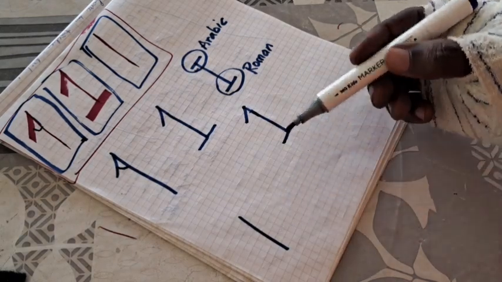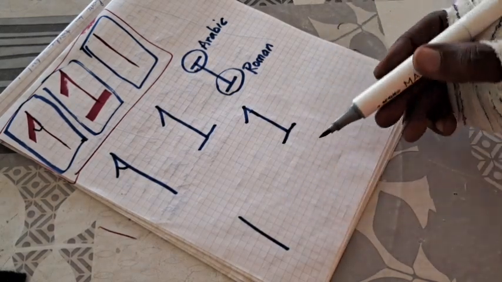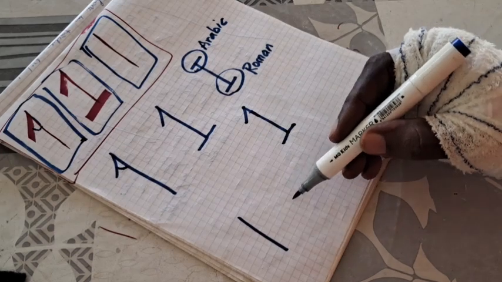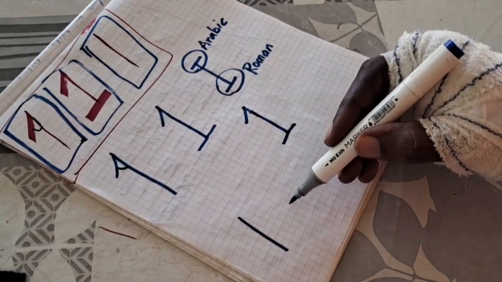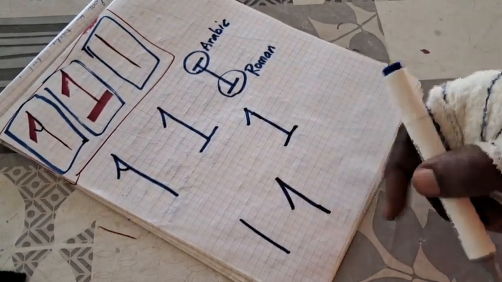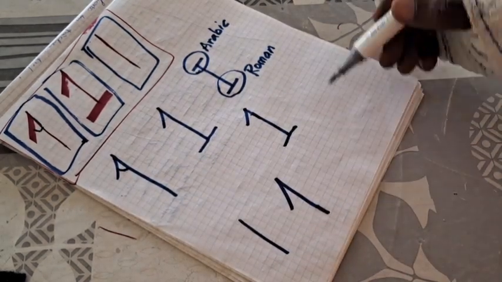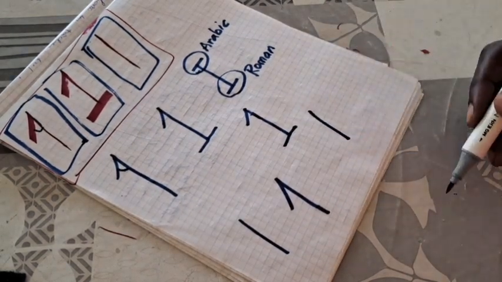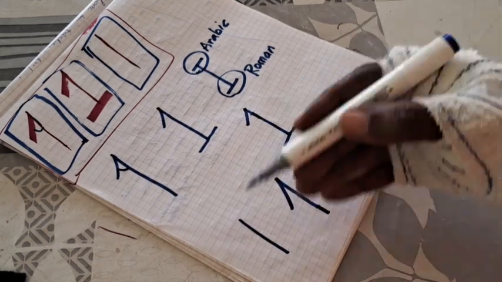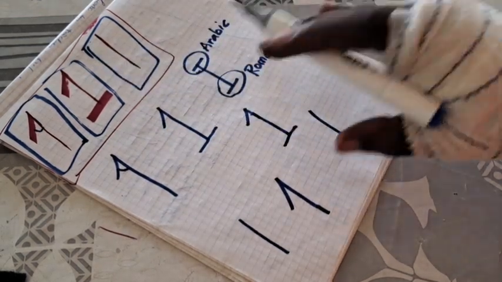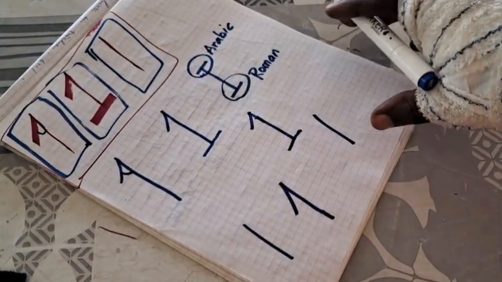If you go to the French regions, France and all this, Belgium, this is the way they write their ones. But most English speakers just write their 1 this way. Both are okay, all are okay, but this is why there are these variations.